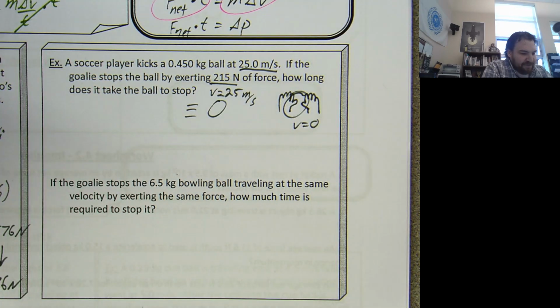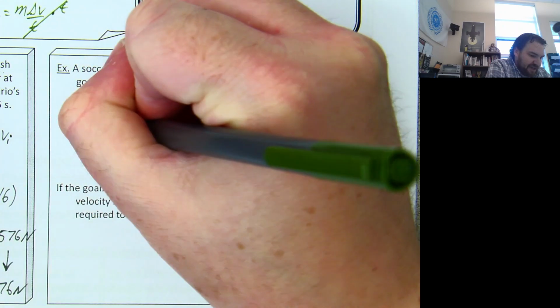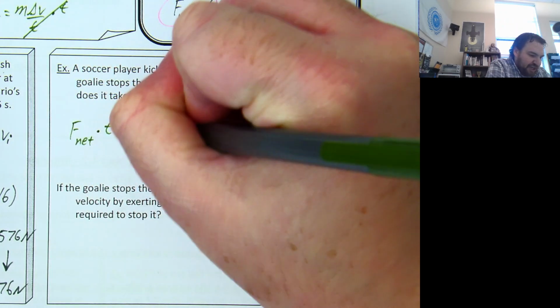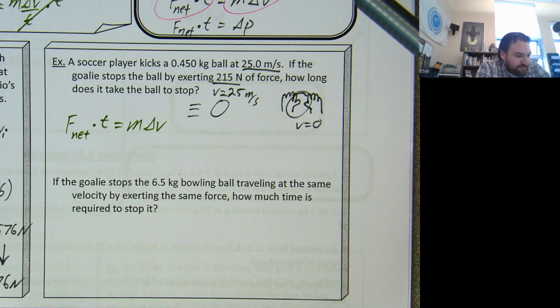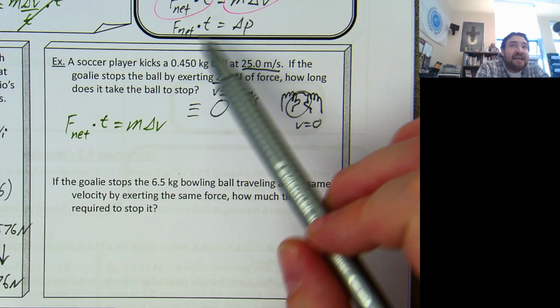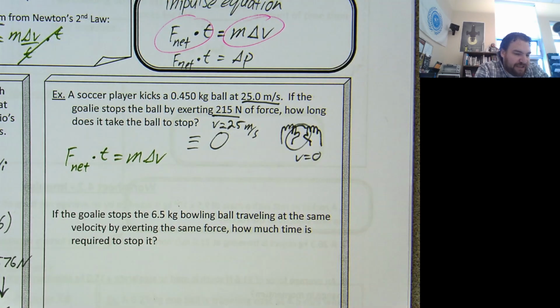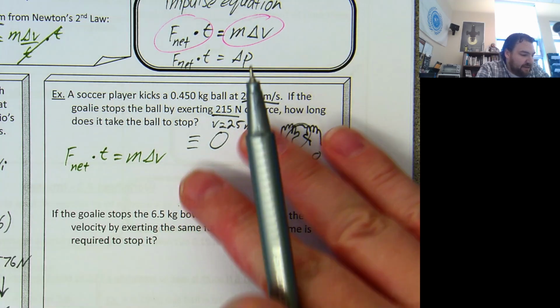This is another example of the impulse equation. So F net times the time is equal to a mass times a change in velocity. If velocities are changing and they give you forces and times, that's your clue that impulse is what needs to be brought in here. And it's going to take practice for you guys to recognize that.